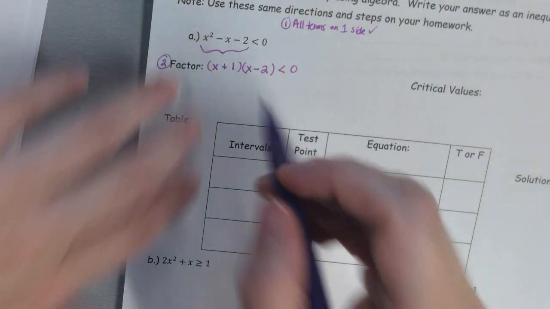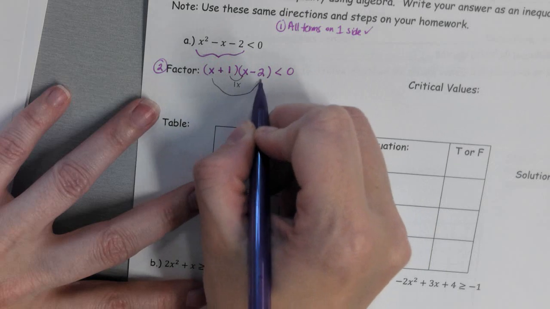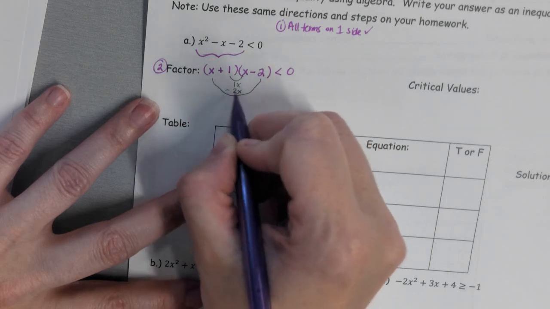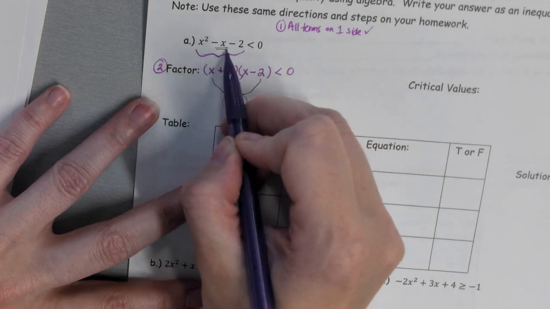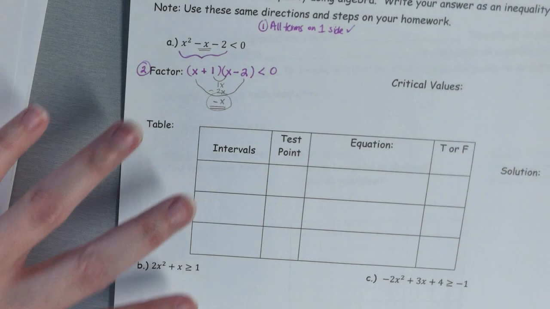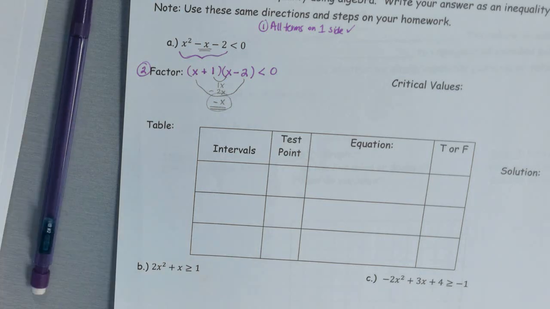Okay, so when I check that with FOIL, what that means is I do 1 times x, 1x, x times -2, -2x, 1 minus 2 is -x. If this matches this, then I know that I factored it correctly. Okay, any questions for me on the factoring part? Okay. All right, and then from there, we're going to go to step 3, which is finding the critical values.